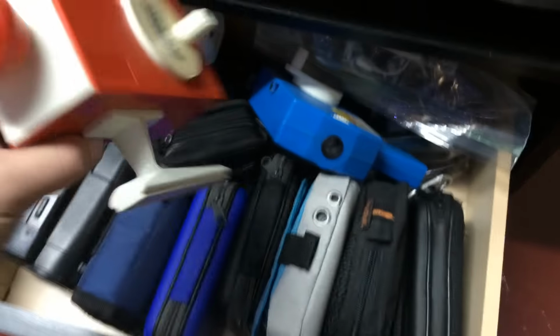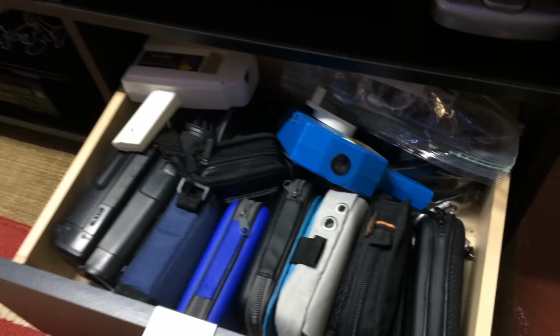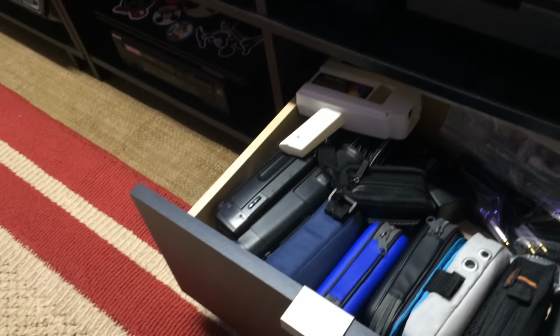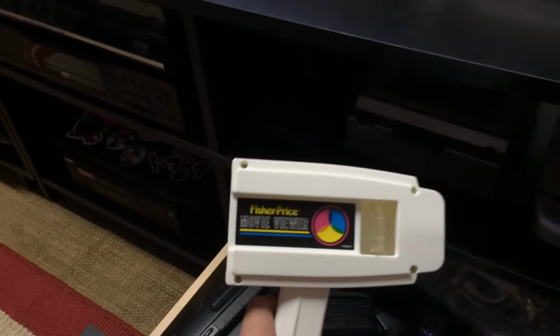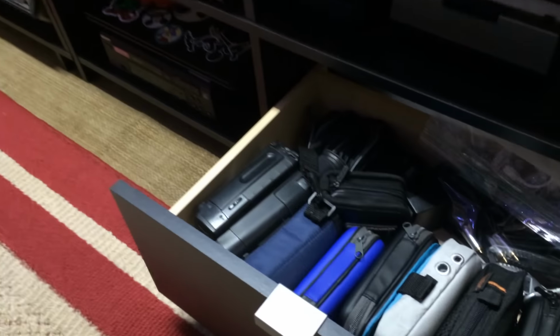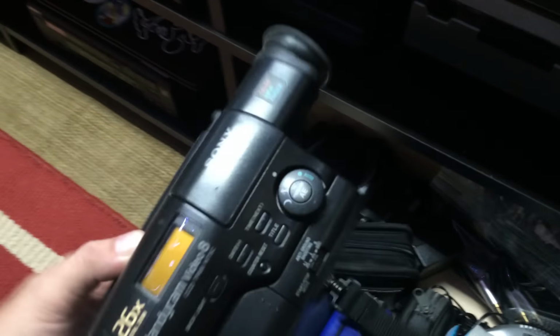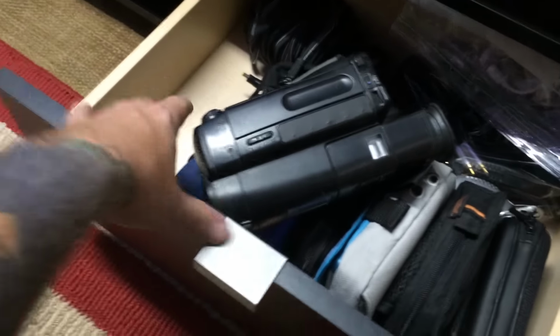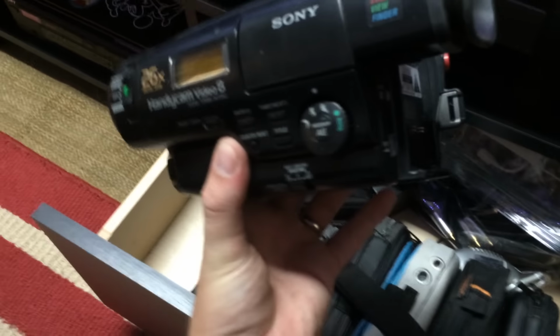And then we get to some fun stuff in here. This is a whole boatload of handheld devices, everything from the action viewer player, to this here, the movie viewer, then the Fisher-Price movie viewer. This here I use for Video 8. Video 8 VCRs are extremely expensive, but what's really cheap are these Video 8 camcorders.